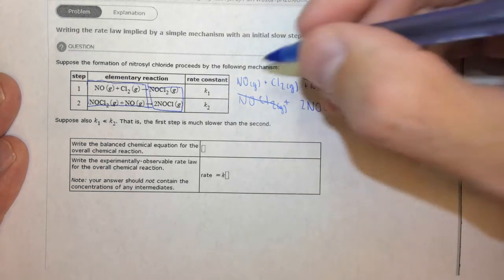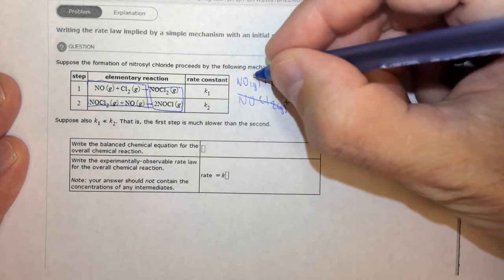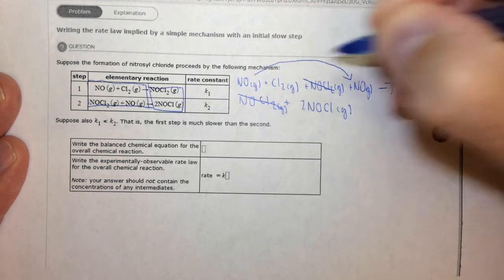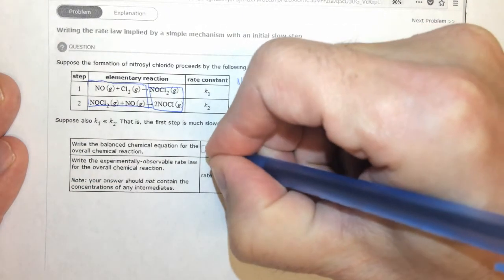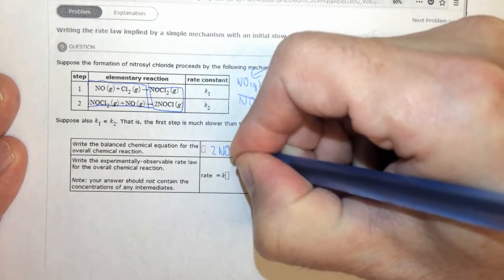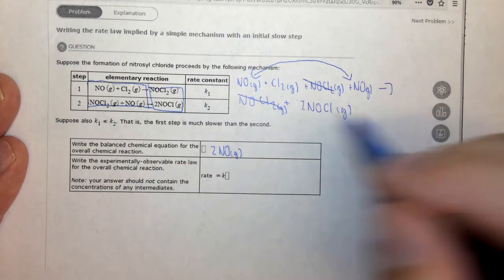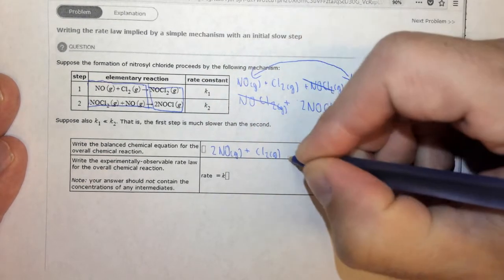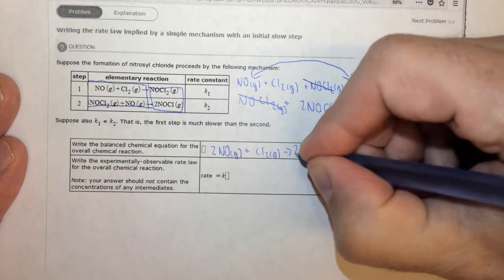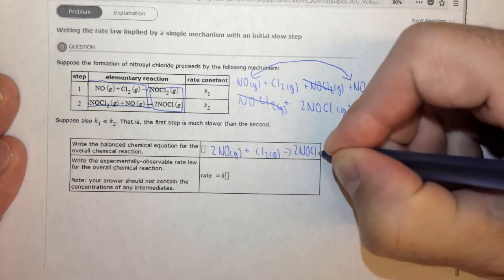Also, in this case, we can combine like terms because we have an NO here and an NO here, and we don't generally write it that way. Instead of writing it that way, we would write 2NO gas instead of NO plus NO, plus Cl2 gas yields 2NOCl gas.